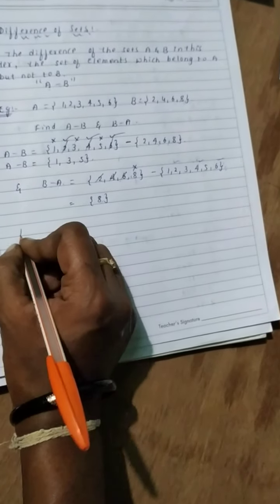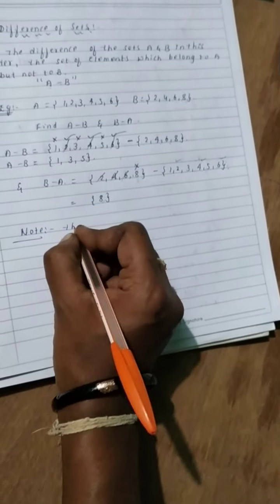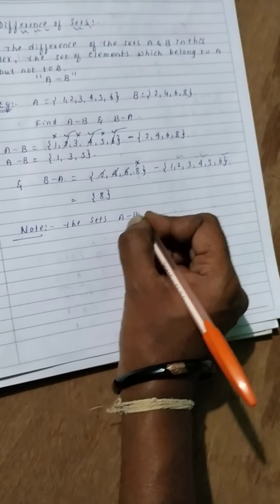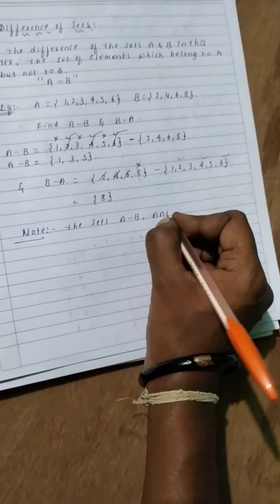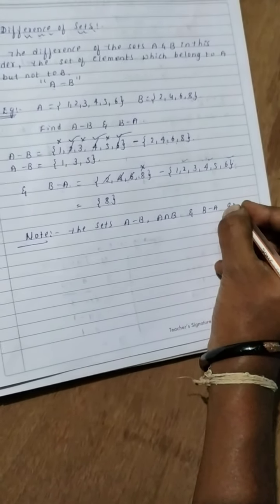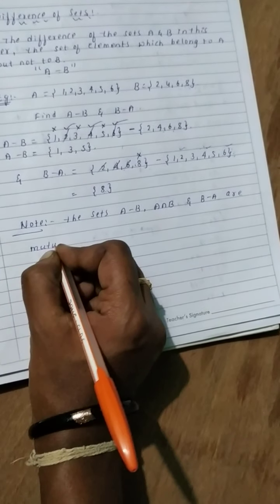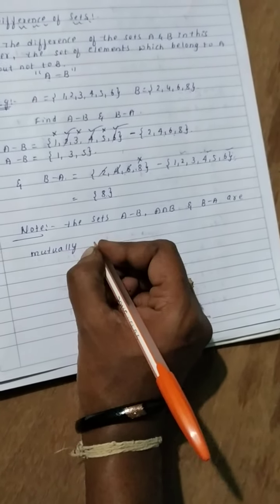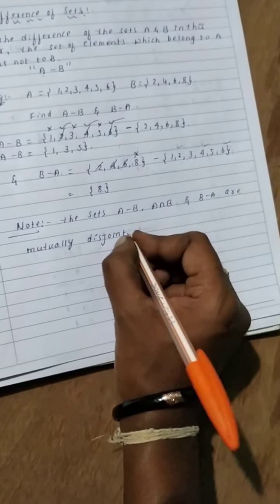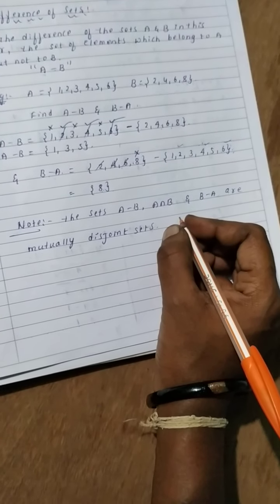So now I'll go with one note. Note: the sets A minus B, A intersection B, and B minus A are mutually disjoint sets.